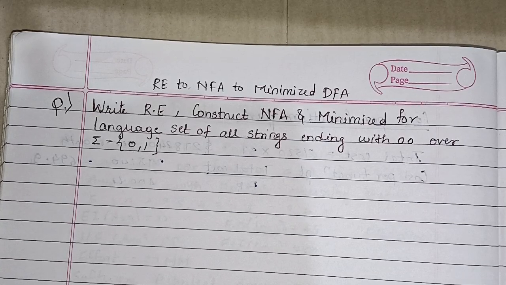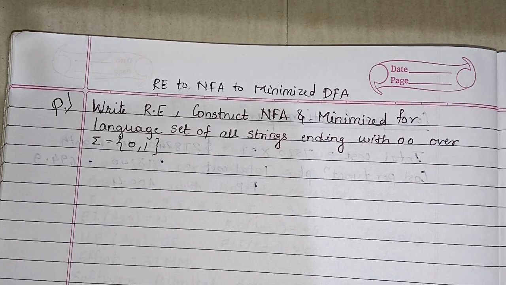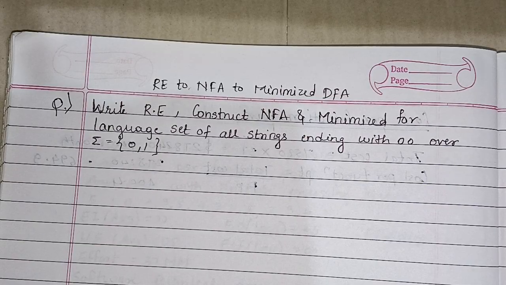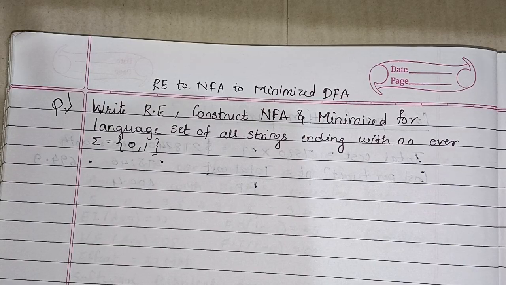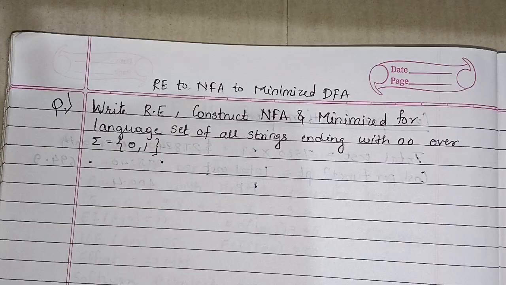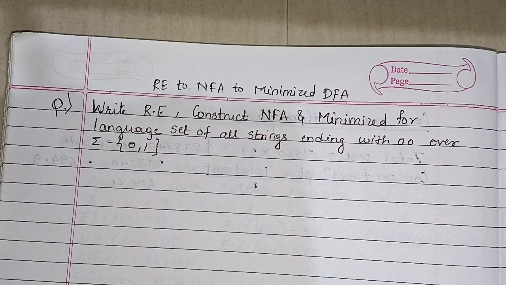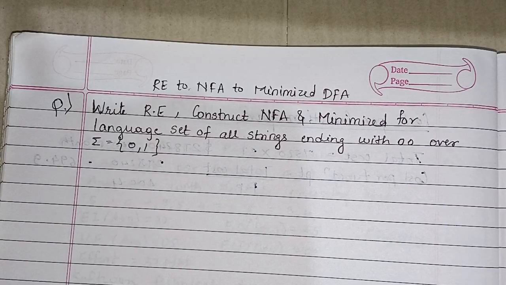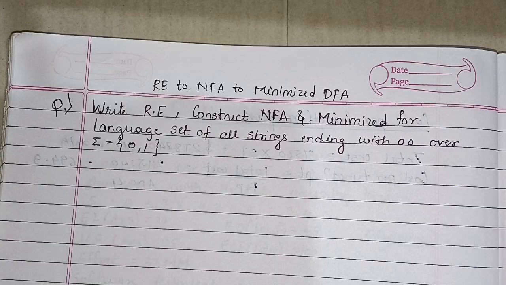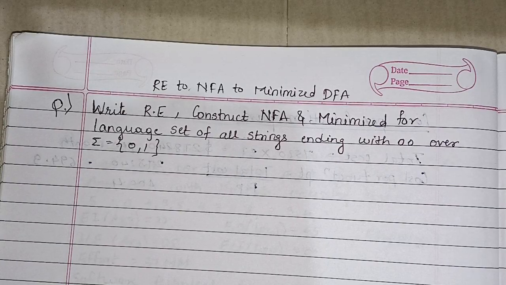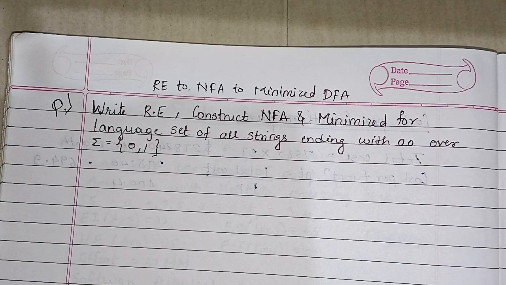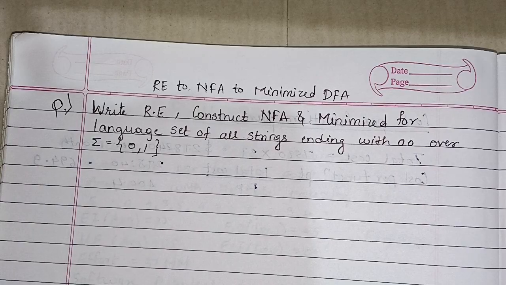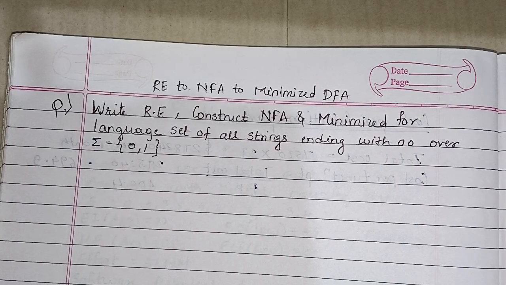Hello everyone. Today we are solving a new question on a new concept. That is, we have to convert a regular expression to NFA, then to minimized DFA. This question comes around for 10 marks. So let's see what the question is. Write the regular expression, construct the NFA and minimize DFA.